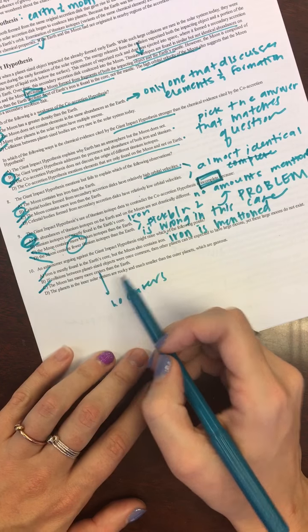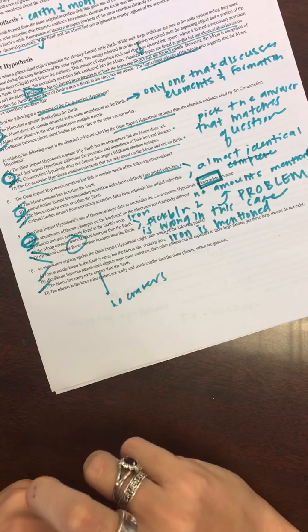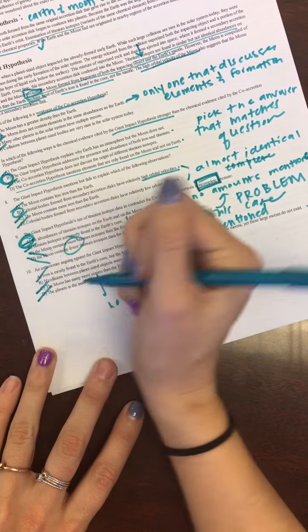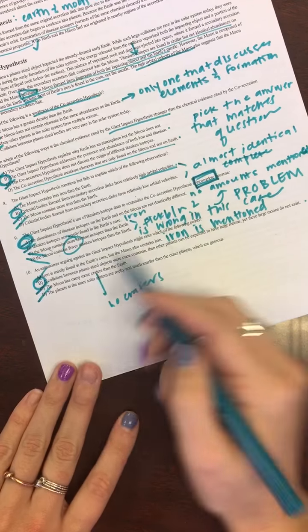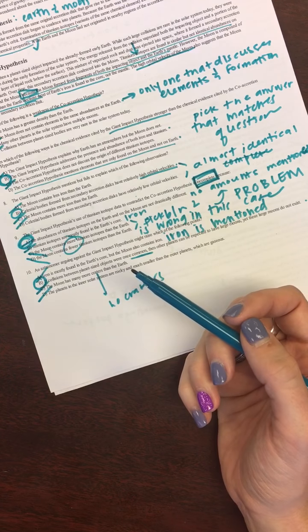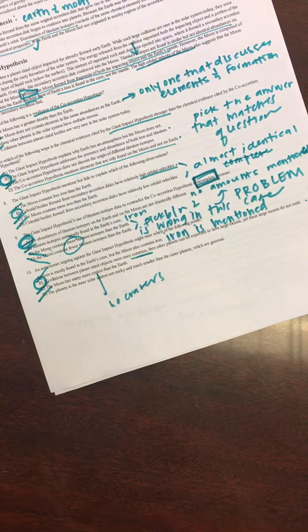"The planets in the inner solar system are rocky and much smaller than the outer planets, which are gaseous." That has literally nothing to do with the impact. So our best answer is B. What this one is saying is that if in the old solar system these were colliding, then we should be able to have moons and other things, but we don't.